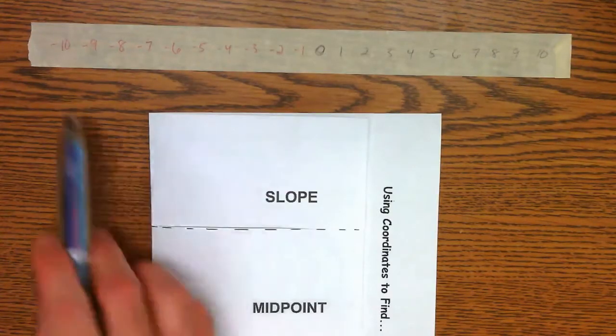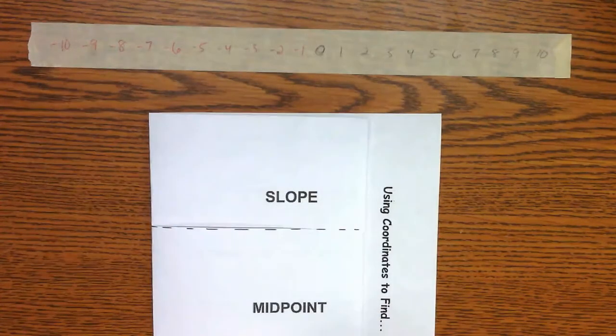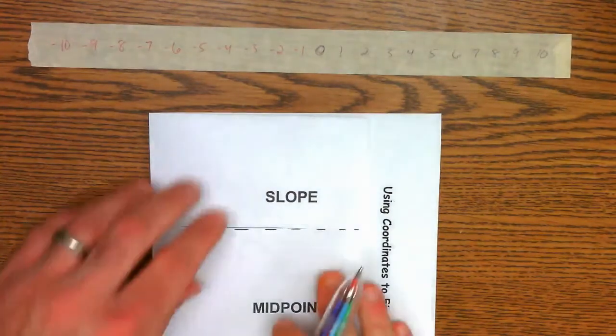So what I want you to notice is I put up here on tape a little number line. If you have trouble with positives and negatives, you might want that for this foldable. You have to know the distance between numbers in order to do the way that I do it. Now, if you know another way using a formula or another way an old teacher taught you, please do that. My way just makes sense to me. So if it doesn't work for you, whatever you can do to find slope, midpoint, distance, or length, that's fine. But this is the way I like to calculate this.